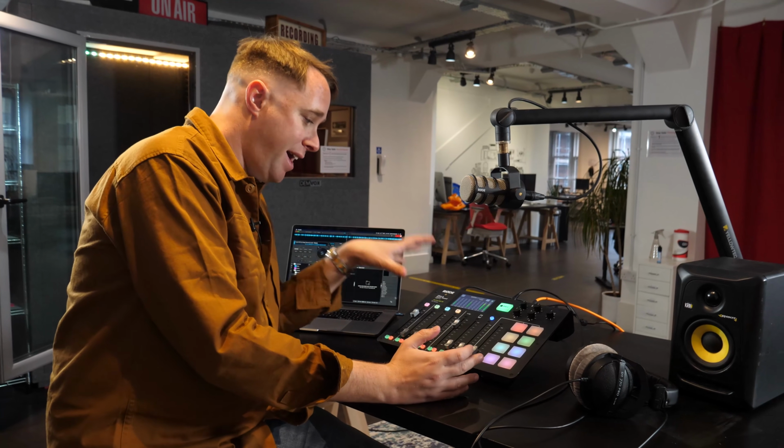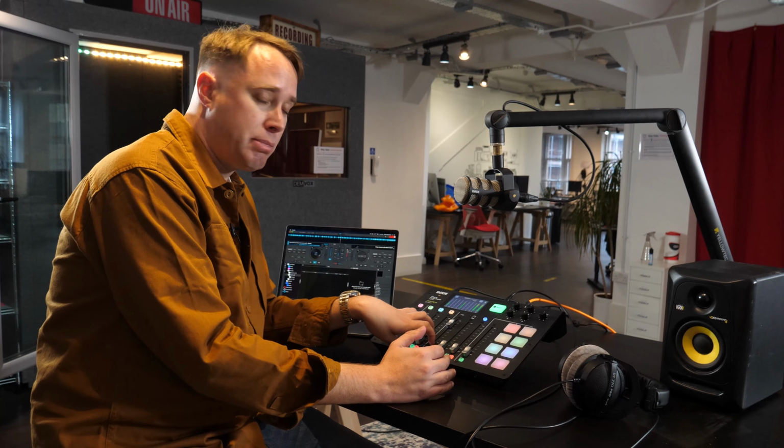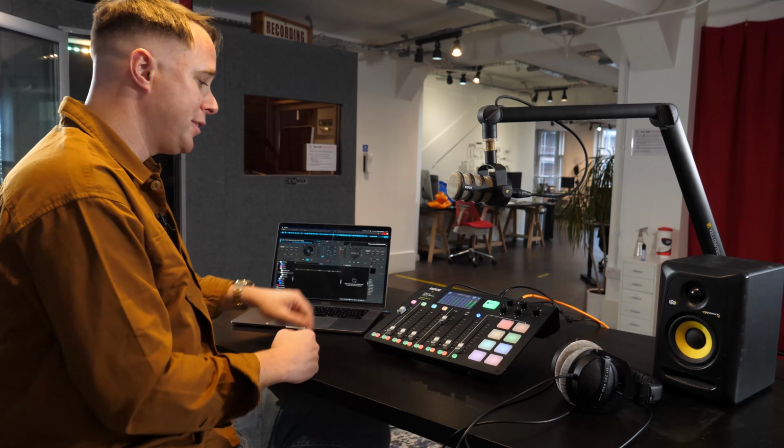So next up is taking our output from the Rodecaster Pro and actually sending it to radio.co for your live stream so everyone else can hear it. Now let's dive in and I'll show you how to do that.